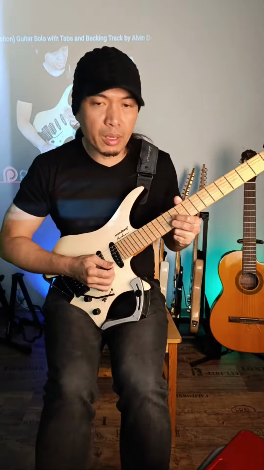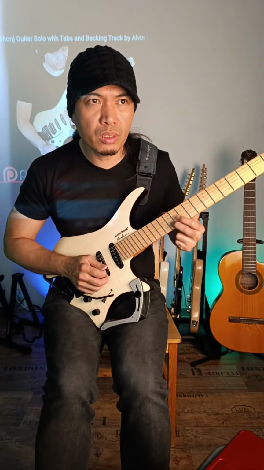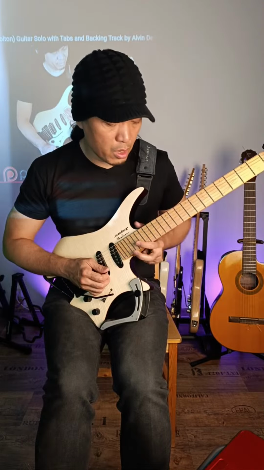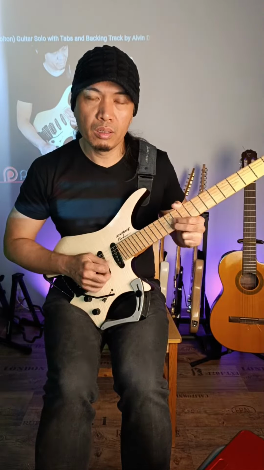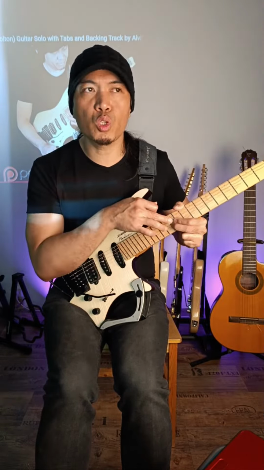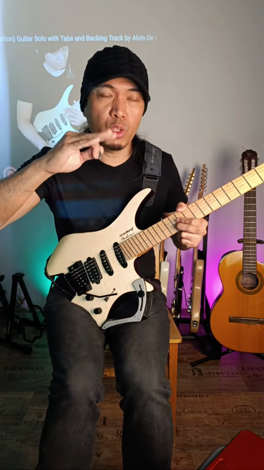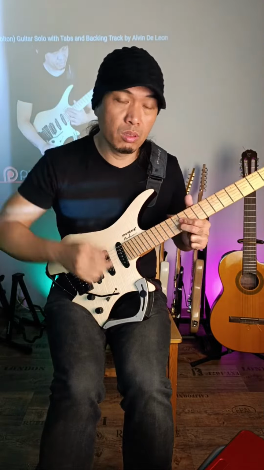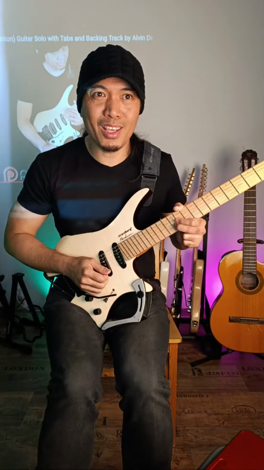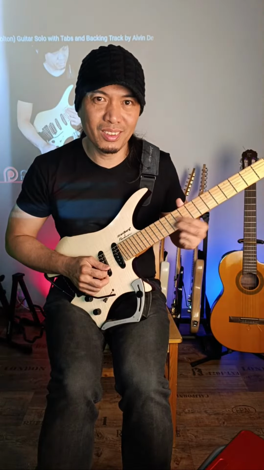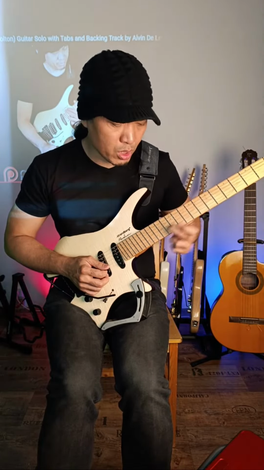I teach them like you have this. You target that. That's the first part of vibrato. You're actually bending it and then hitting that note, but you cannot go past that note. That's your target note, right? But this is your target note. So you have to sound like this.